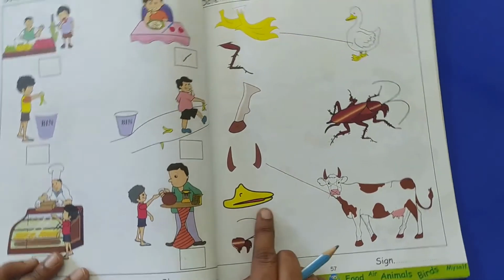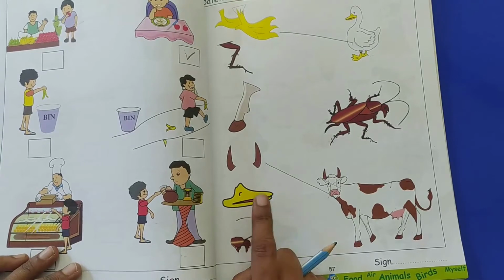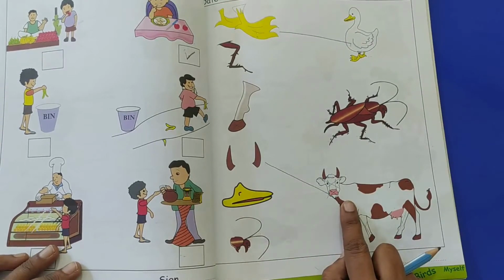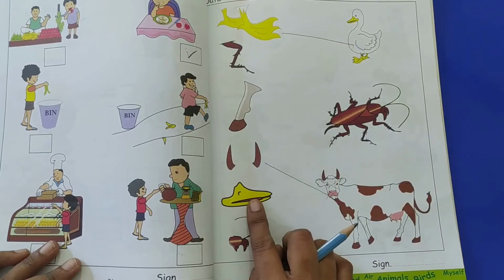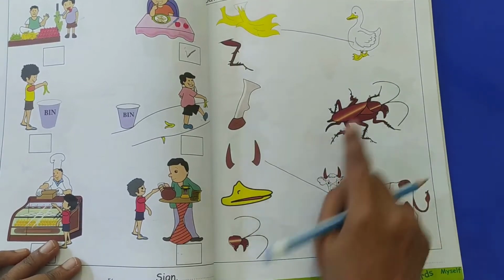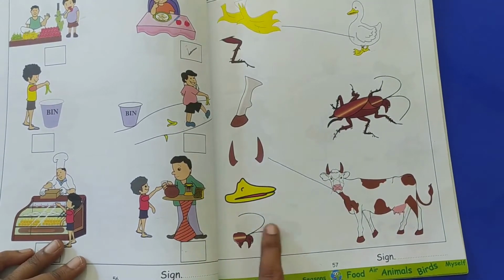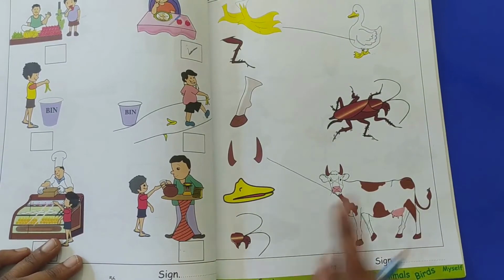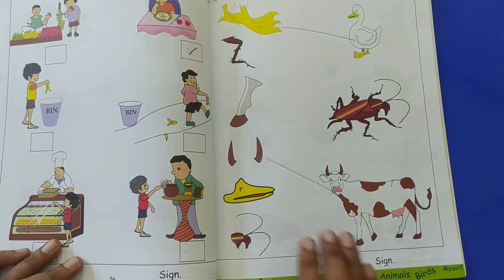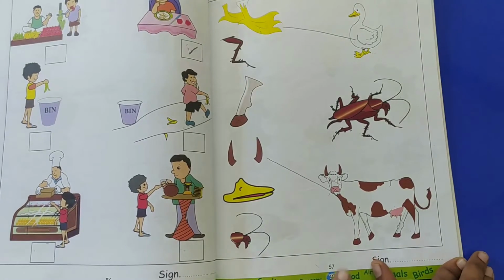What about this beak? Whose beak is this? Does the cow have a beak like this? No. What about the cockroach and the duck? Who has this beak? You have to find and match it. Similarly for the antenna, whichever creature has the antenna, you have to match it to that particular animal. So this is how you will do the activity on page 57.